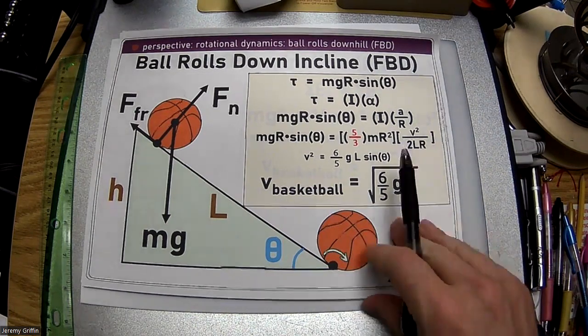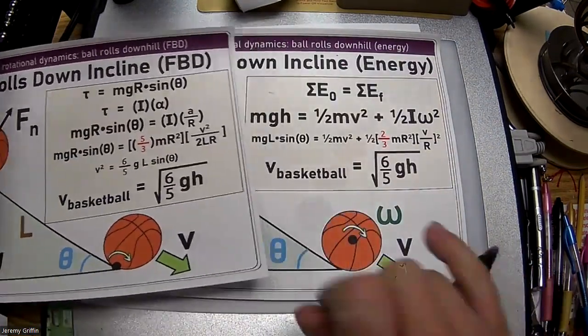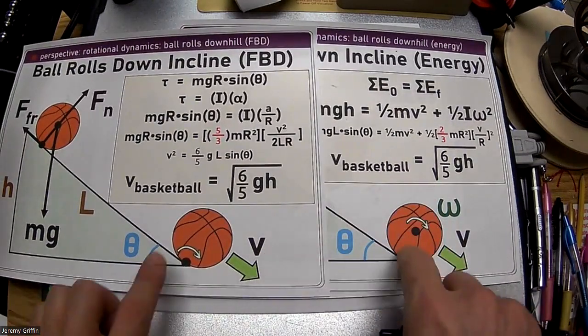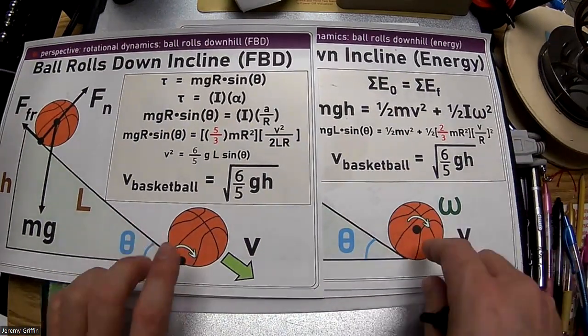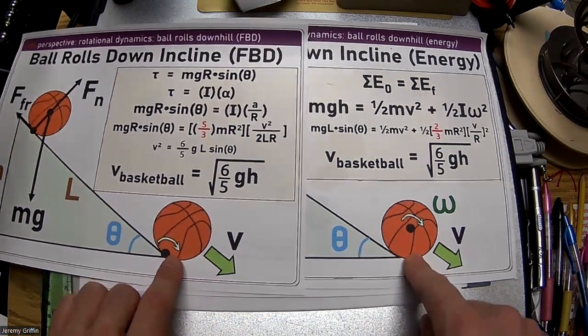Rolling downhill. I've got two posters for rolling downhill. Different perspectives, and maybe they're trying to answer the same question. What's the linear speed of, I picked a basketball again, like a spherical shell? What's the linear speed of the basketball at the end?